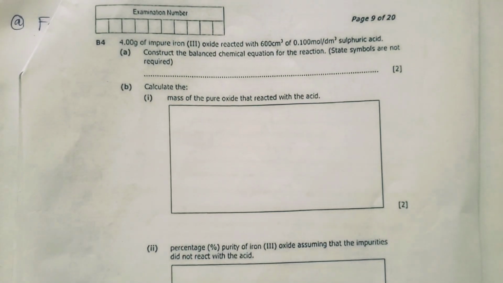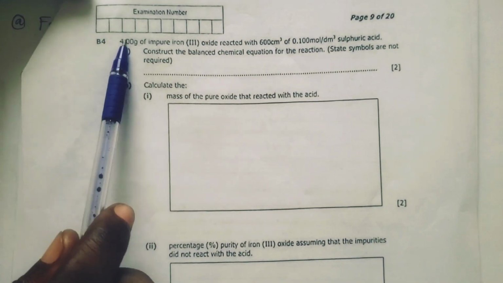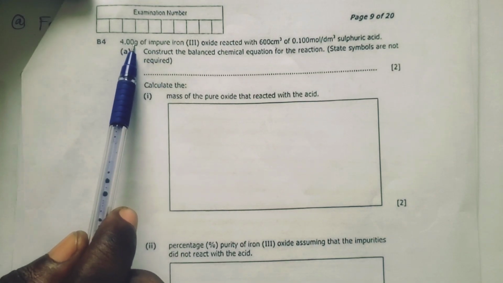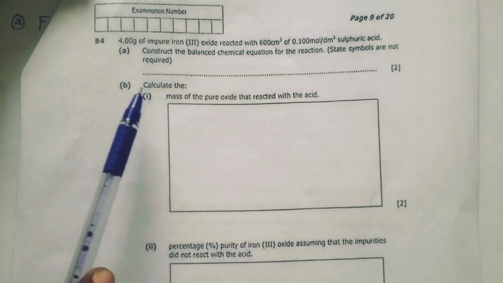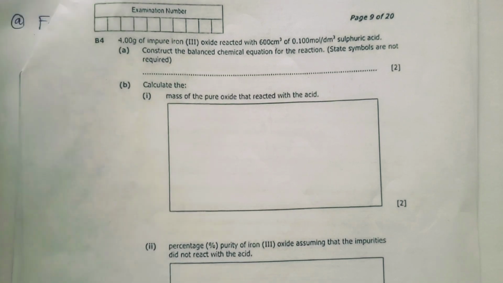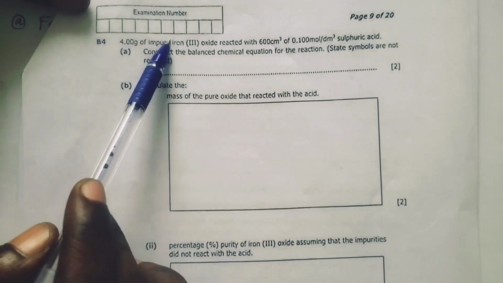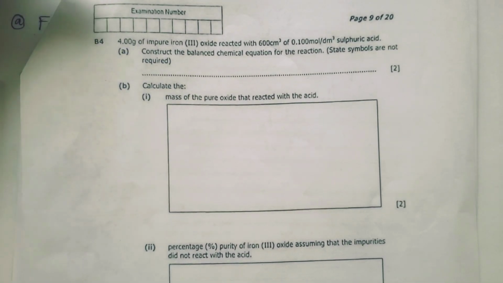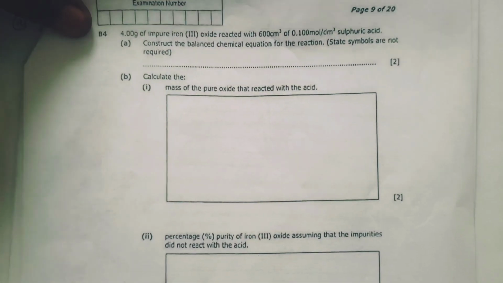So the pure has this mass, the impure has this mass, 4 grams. Now what is the mass of the pure iron 3 oxide?